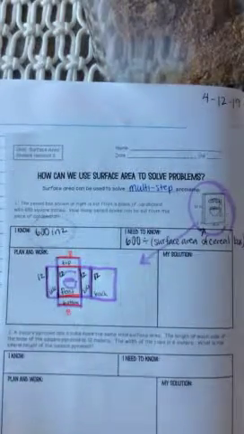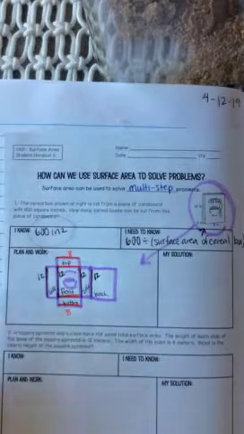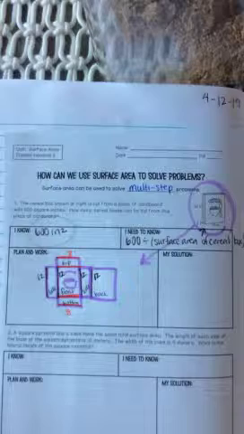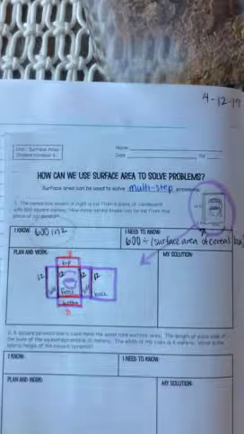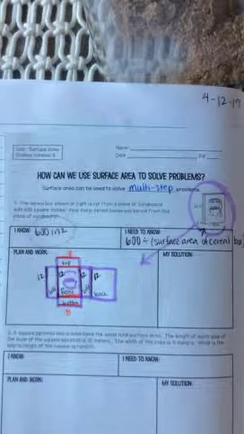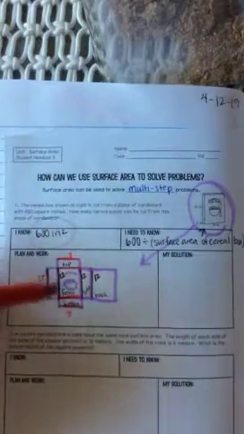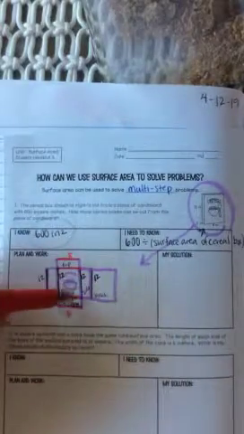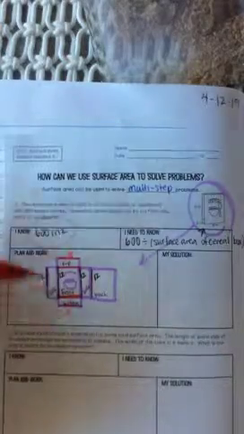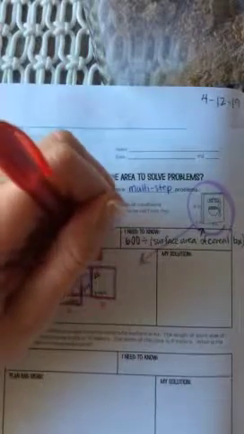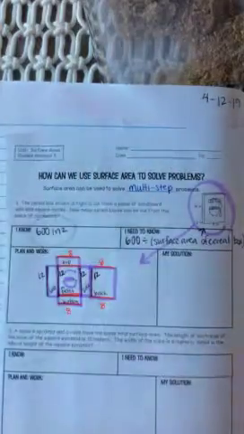Now there's actually another dimension that's going to be 8 inches. Remember that the opposite sides are congruent. So the opposite sides of the cereal box, for example, the front and the back, are going to be congruent or the same. So here I have a height of 12, here I have a height of 12, here I have a length of 8. So that means the length of the back is also 8 inches. Okay, the opposite sides are congruent, so that would also make this 8 inches.